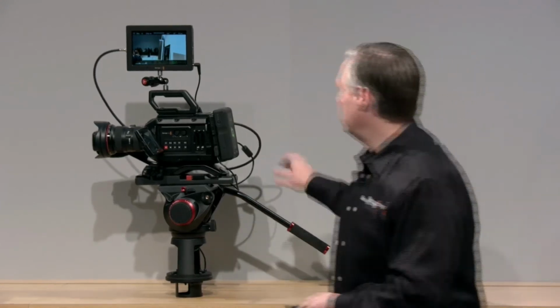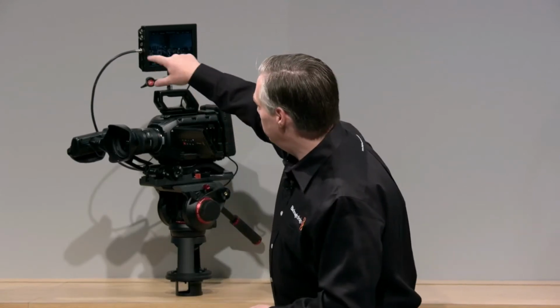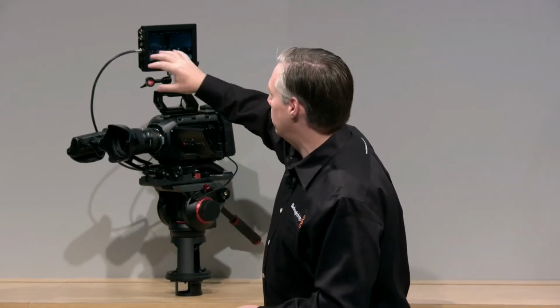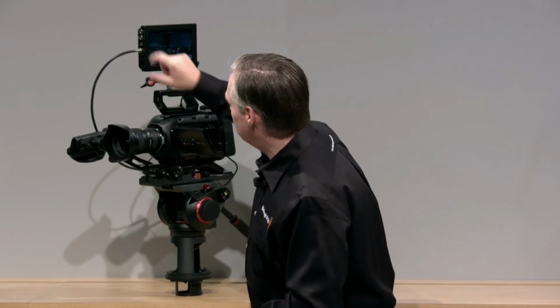Also, on the other side, what's quite unique about it, it's got full-size BNC connectors, it's got a speaker on the front, it's a larger screen, obviously, but it's also got a couple of mini XLR audio inputs.